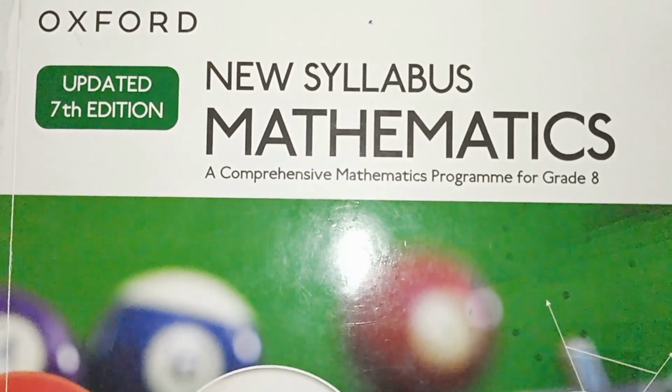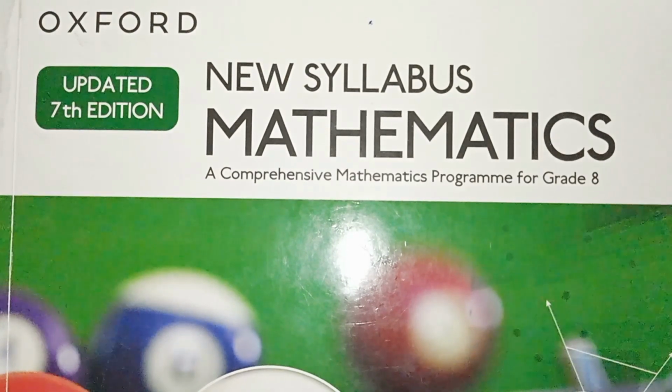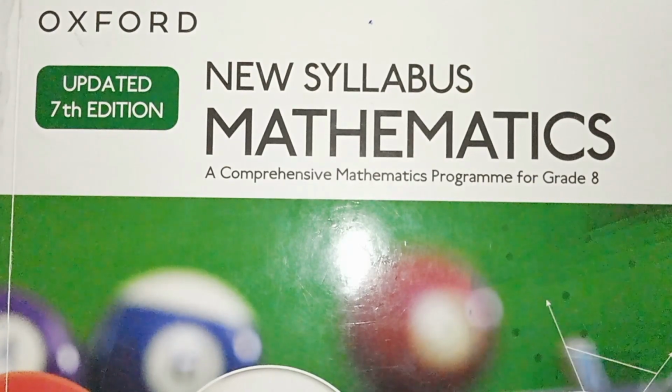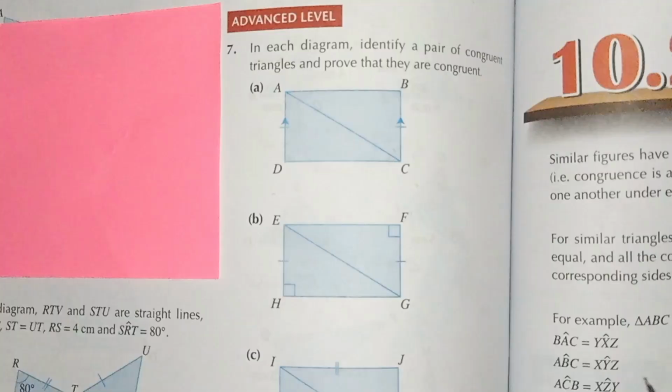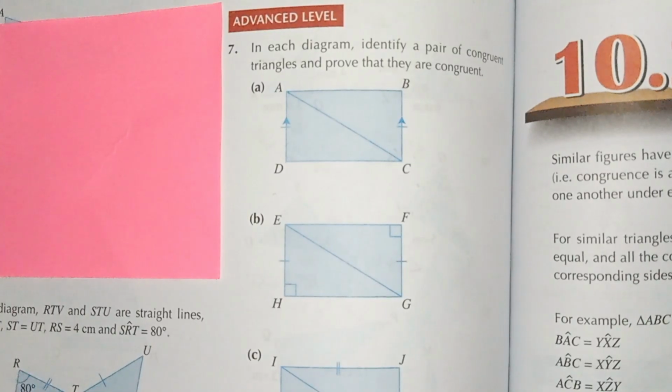This is the mathematics book D3, the updated 7th edition, and today we will do exercise 10A. We will do questions of advanced level, and these questions are about congruency. Now let's start, students. Now, students, question number 7.